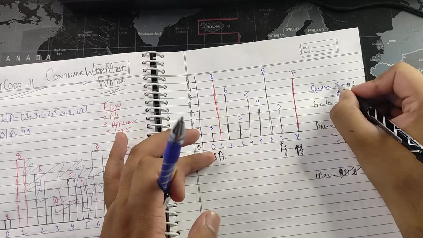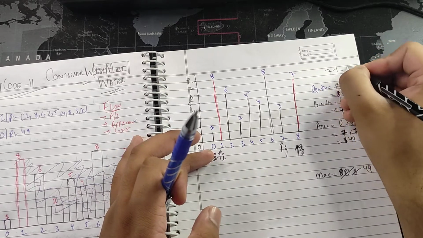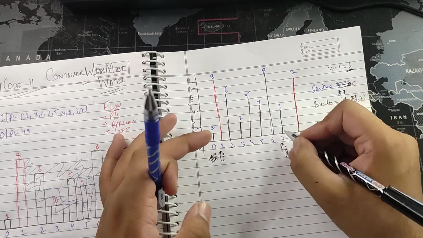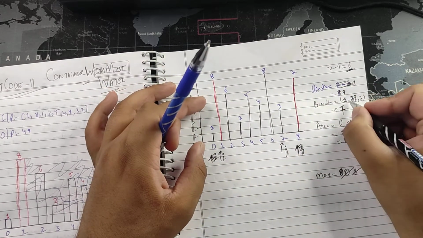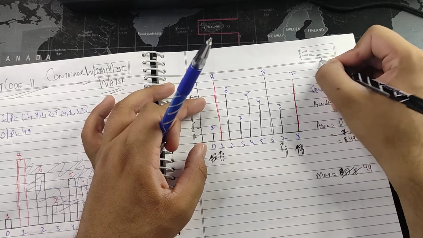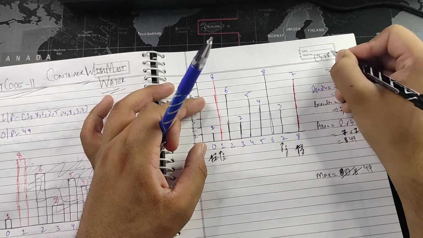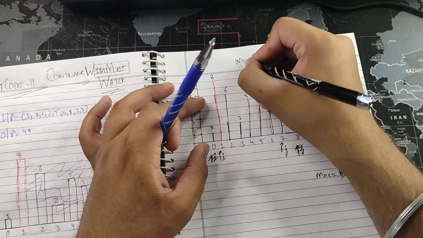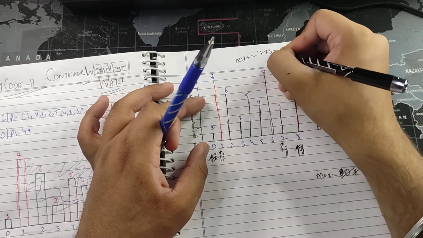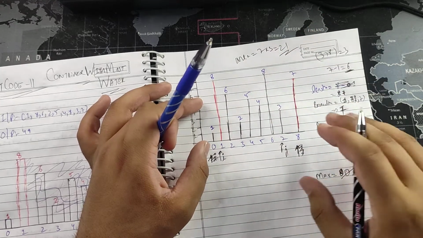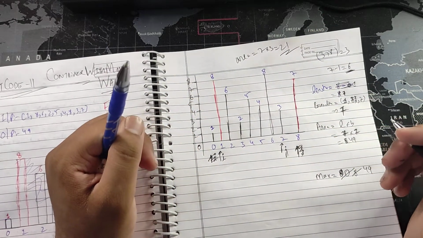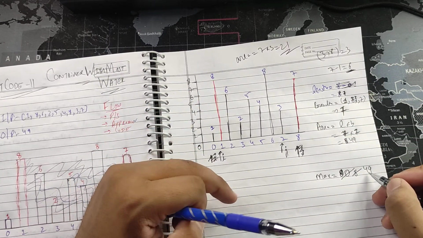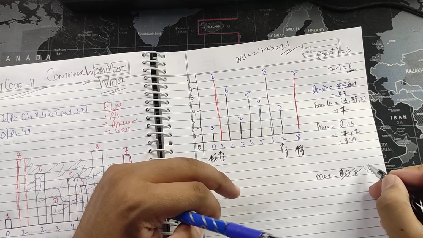Our length is 7 minus 1, which is 6. The breadth is the minimum of 3 and 8, which is 3. So if I multiply 6 into 3, the current area we get is 18. Okay guys. Now we will check, is our area greater than our max? It says no, it's not greater, so we're gonna ignore it.